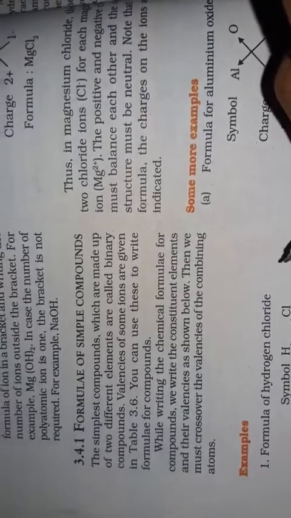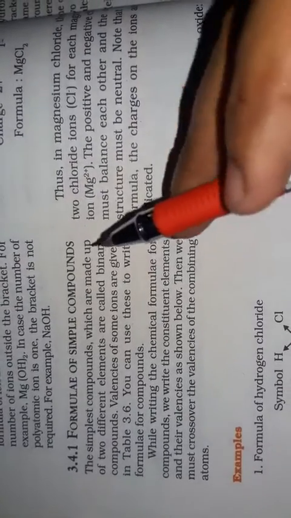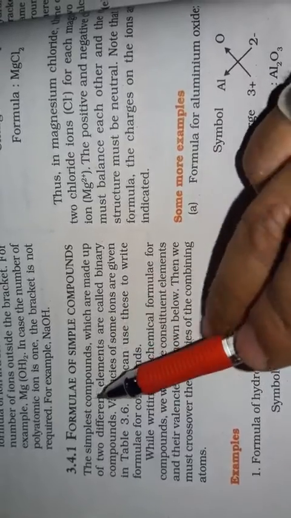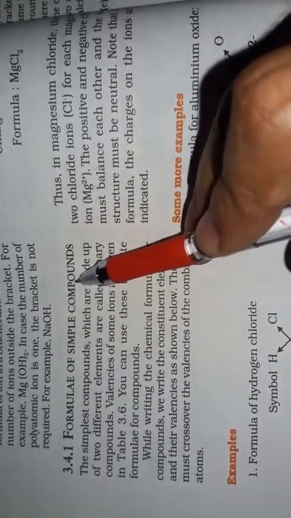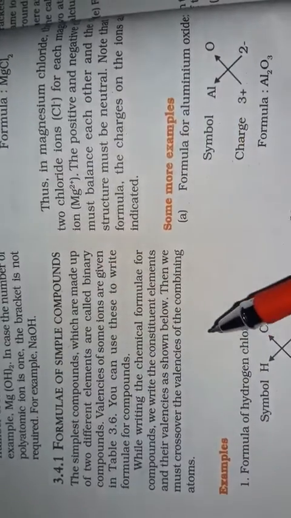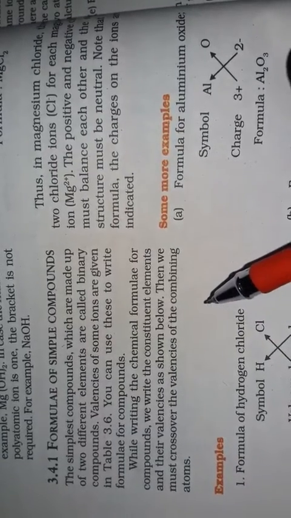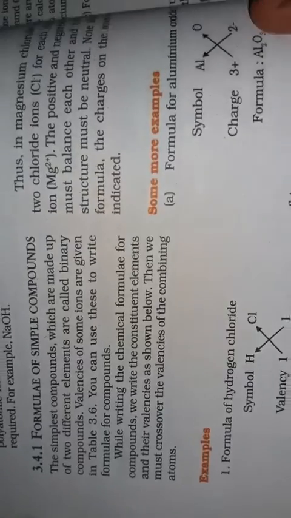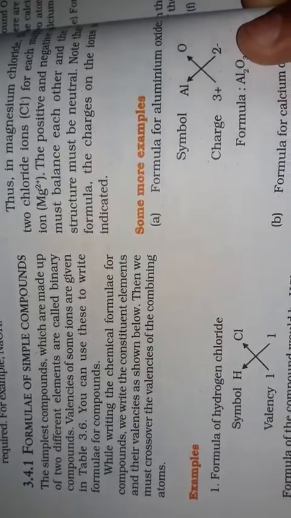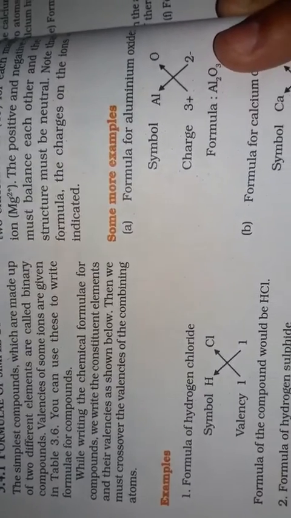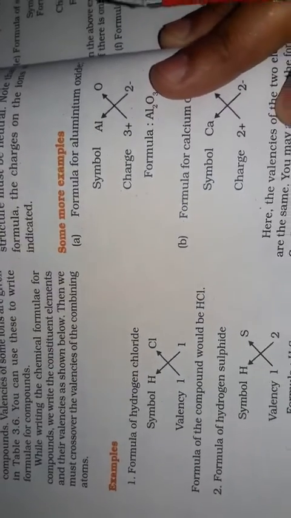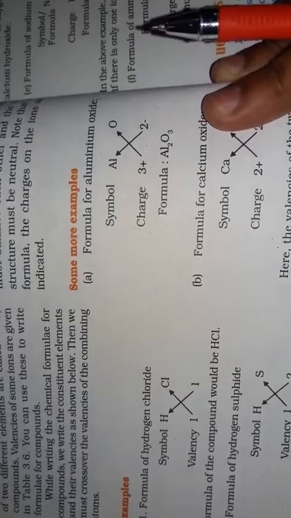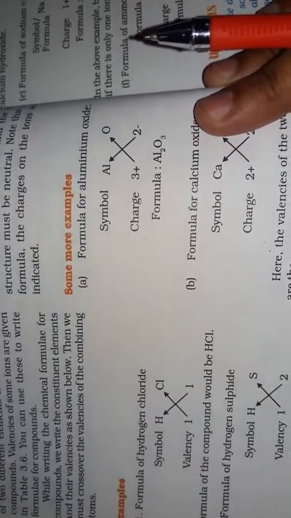So in the online class, the chapter you started is the third. Your topic, complete in the online class, is the formula of simple compounds. We learned how to write the chemical formula in simple molecular compounds, ionic compounds and polyatomic compounds. Here are some examples in your NCERT, and I also discuss some more examples in your online classes.